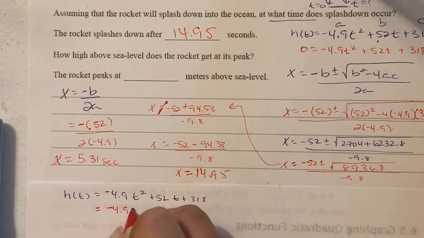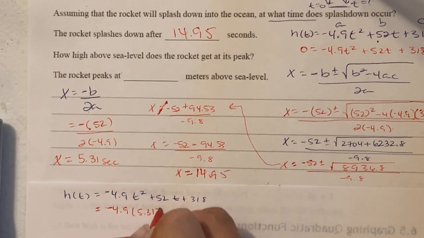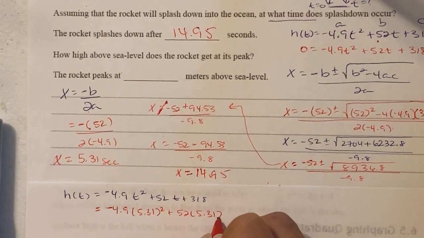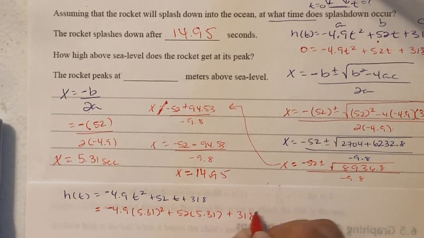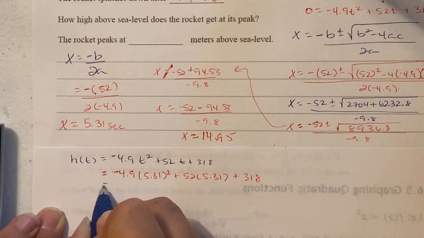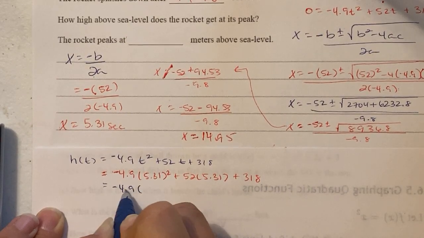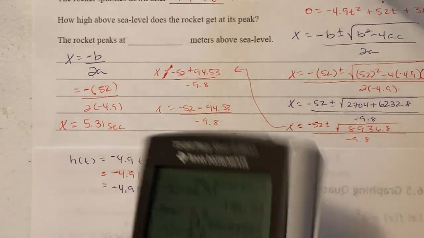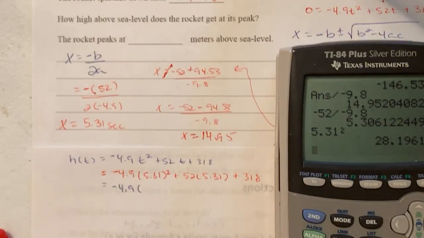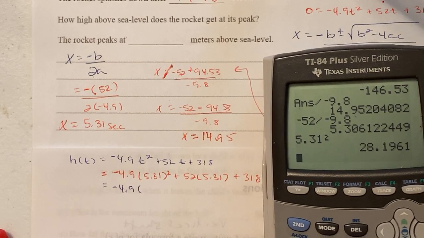Negative 4.9 times 5.31 squared plus 52 times 5.31 plus 318. You need to square the number first. So negative 4.9, and in parentheses, 5.31 squared is 28.2.